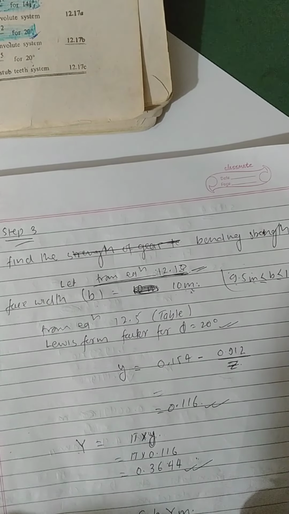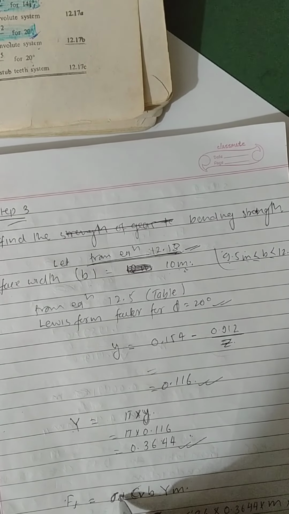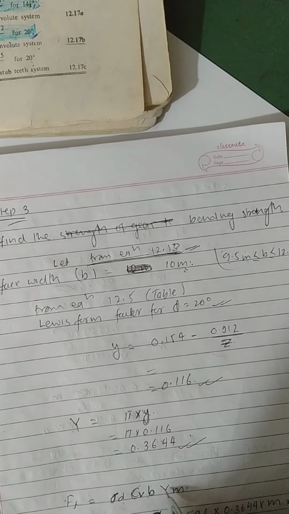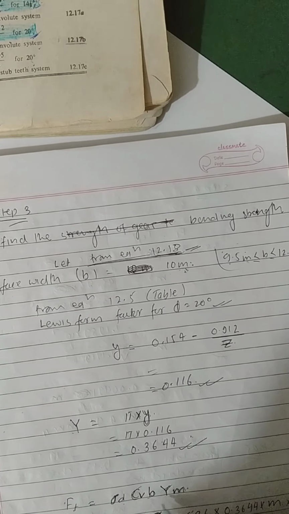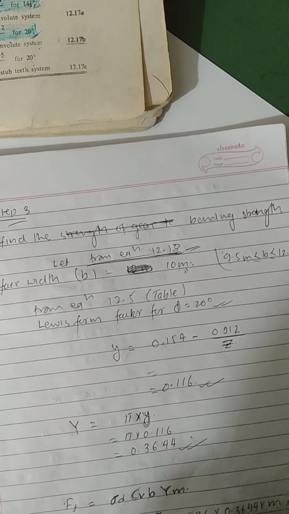Now force is equal to sigma d Cv. This is sigma d and sigma b. We will put the bending strength value. Cv, b is the width, y is the form factor, m is the module. Sigma b is the bending strength. What is the bending strength value? 200 Newton per mm square. Okay guys, 200 into 0.526, this velocity factor we found before, into this b.